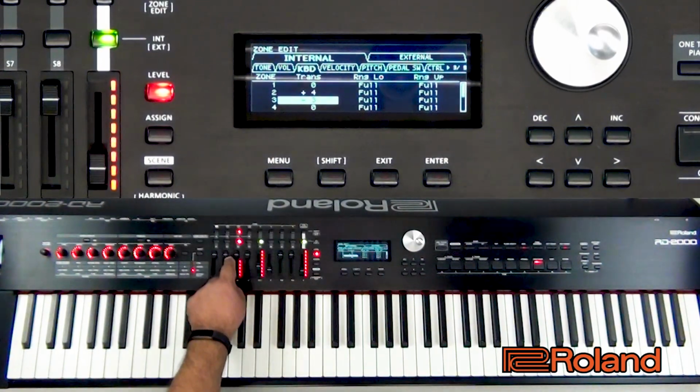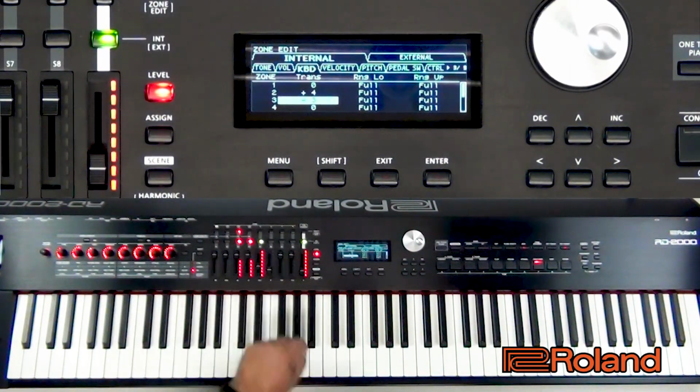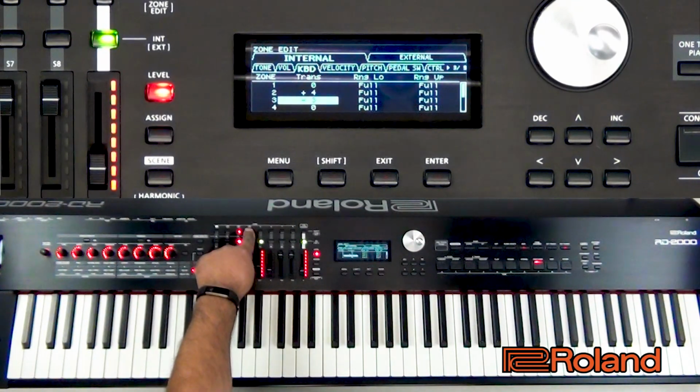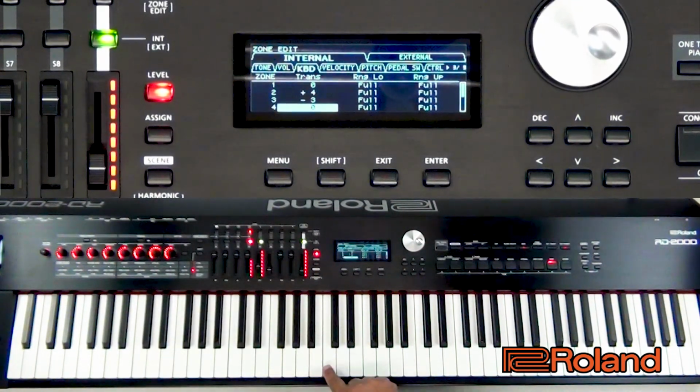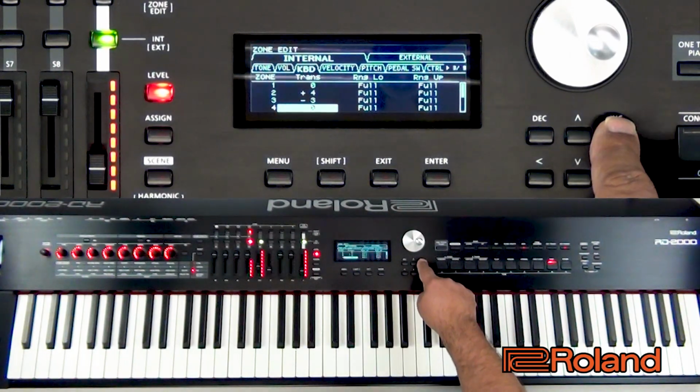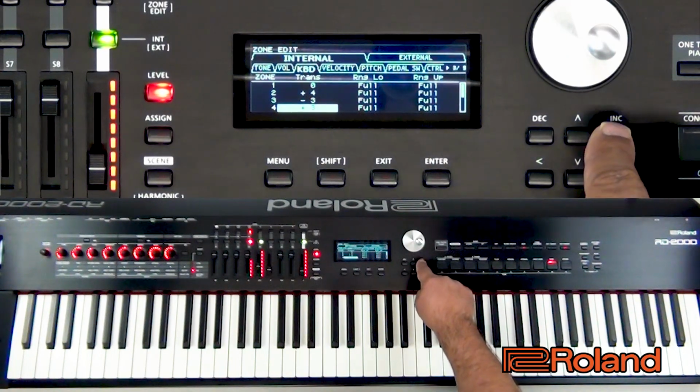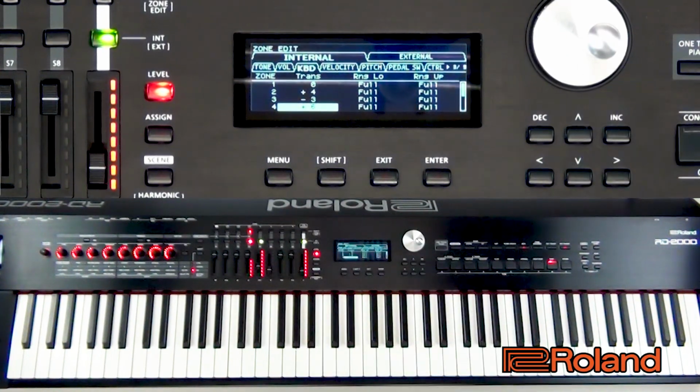Let's do one more. So I'm going to select zone 4, select zone 4 edit, and now I'm going to turn off zone 3. So now I'm going to do the same. So let's go ahead and do F sharp or G flat. So +1, +2, +3, +4, +5, +6. So here we go. 1, 2, 3, 4, 5, 6.